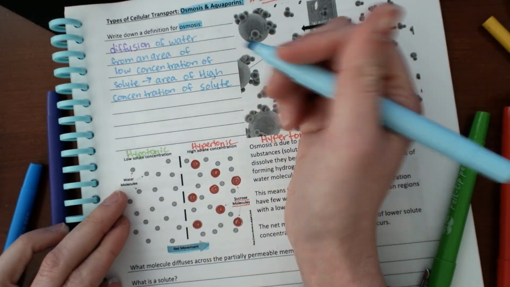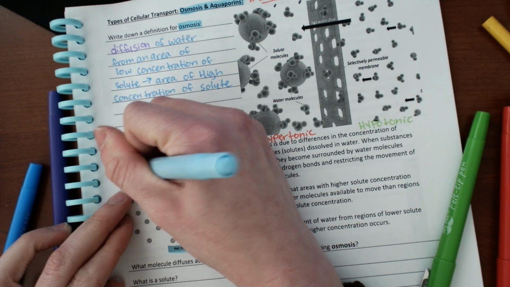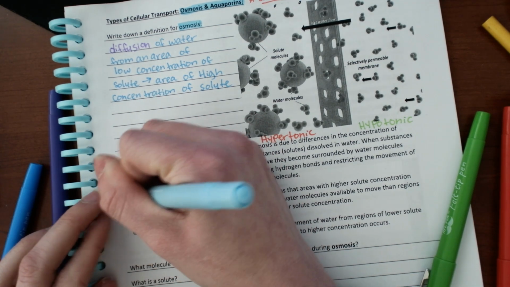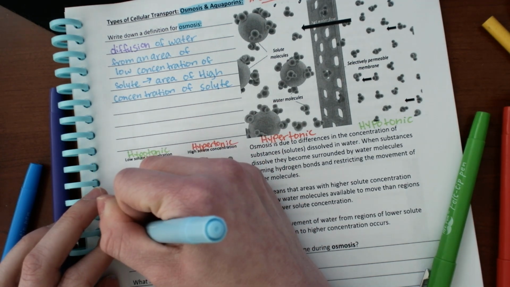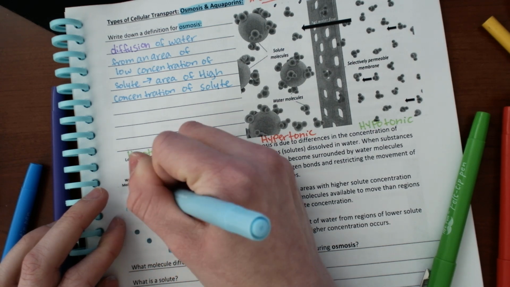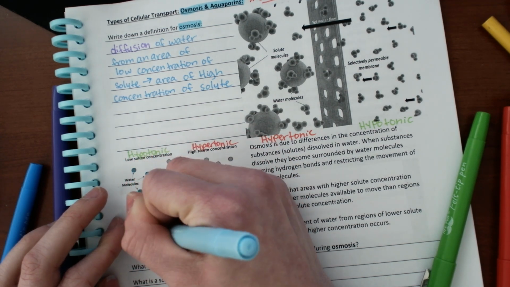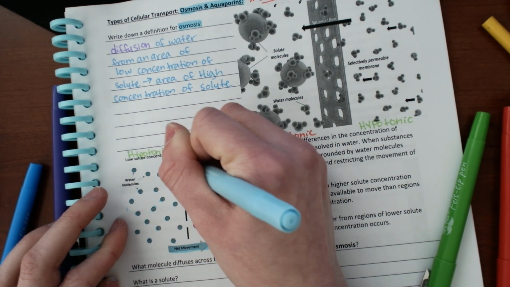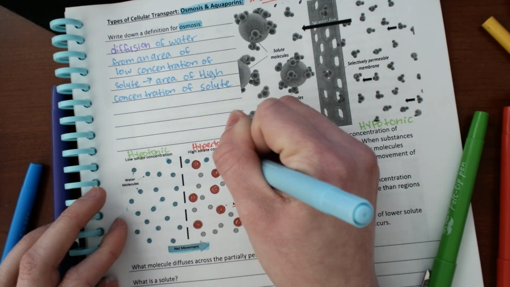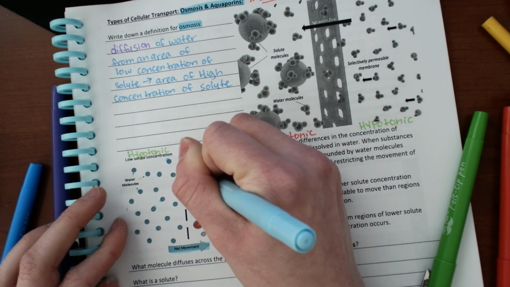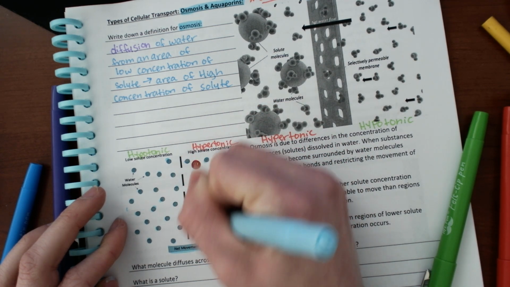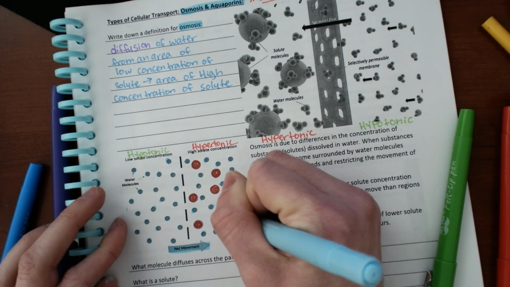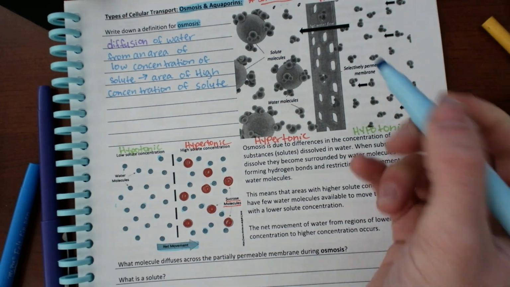Do I color all the waters? I really want to. No one can stop me. Okay, my heart's happy now.